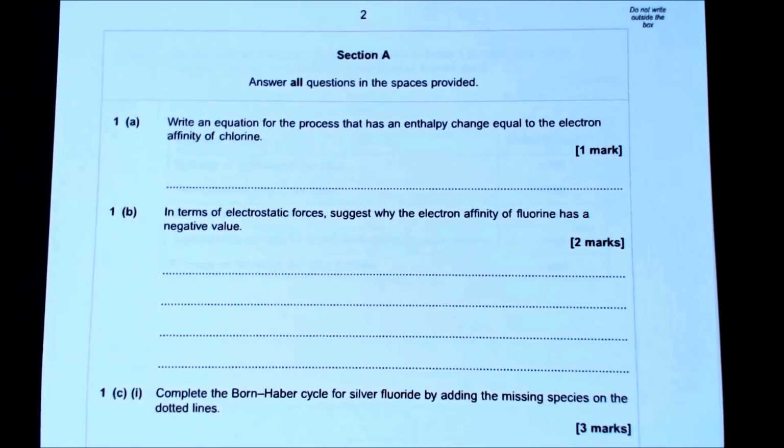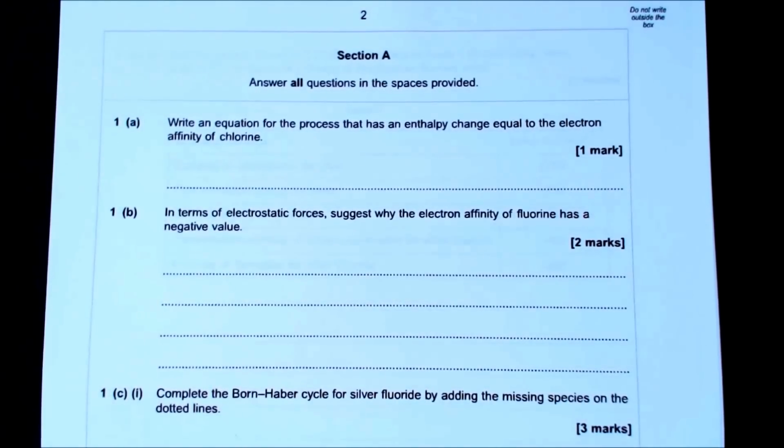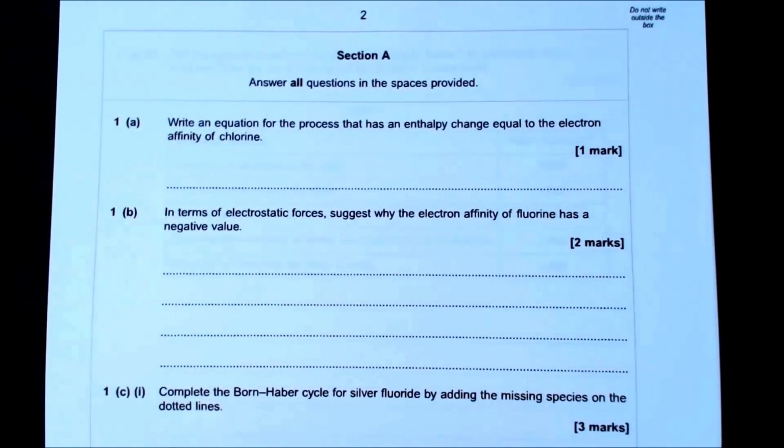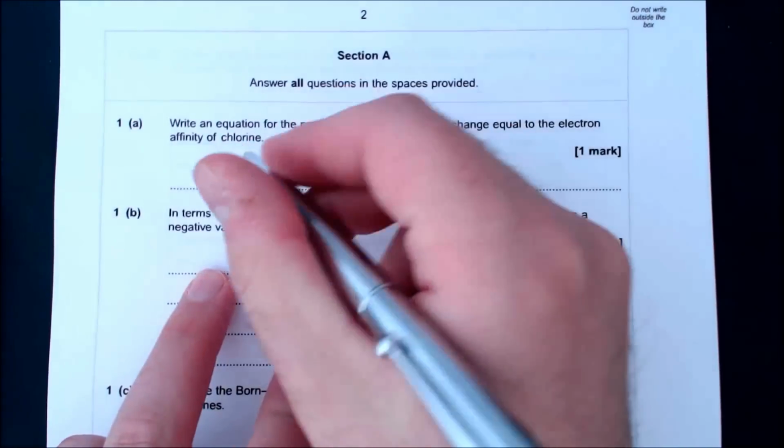Right, so we've got question number 1, and it's asking us to write an equation for the process that has an enthalpy change equal to the electron affinity of chlorine. Because it's electron affinity, that means we're adding an electron. So this is just exam code for write an equation showing the electron affinity of chlorine.